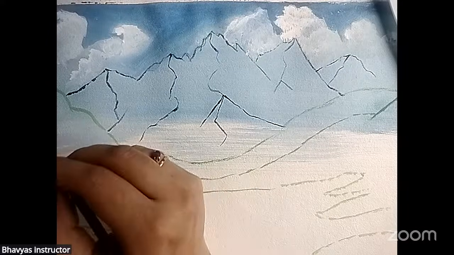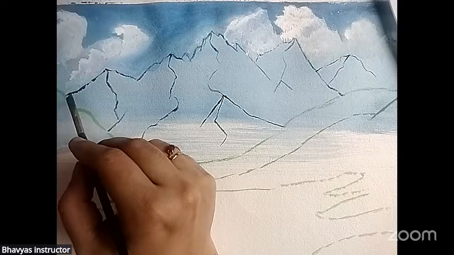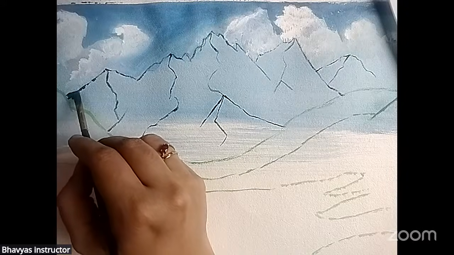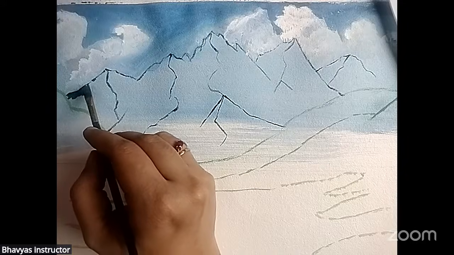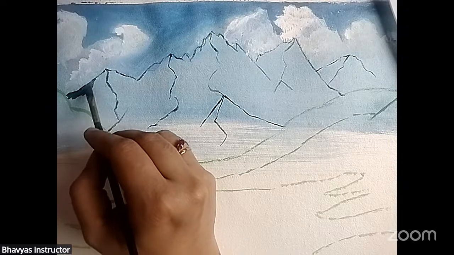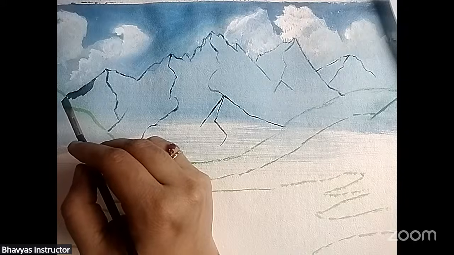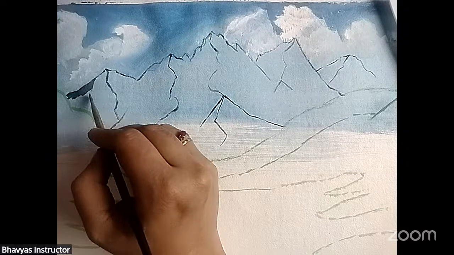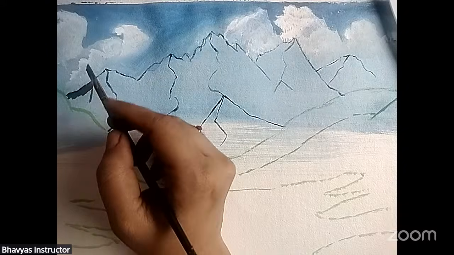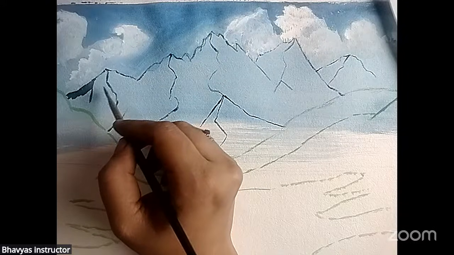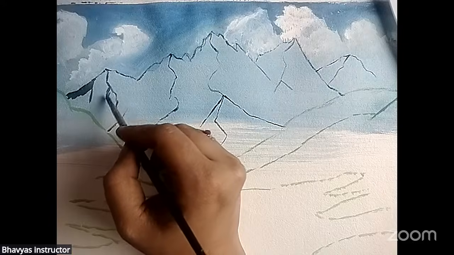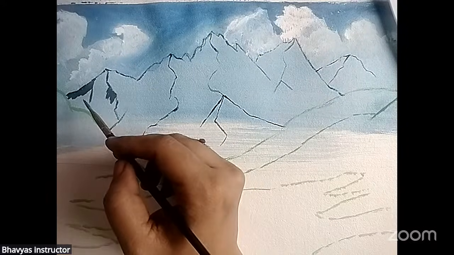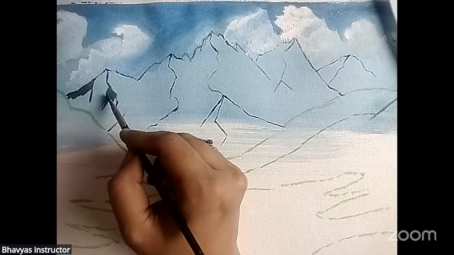Okay. Now start from your left side and just add a little bit of gray. See, it is having lines. Okay. Those lines also you need to mention like this.